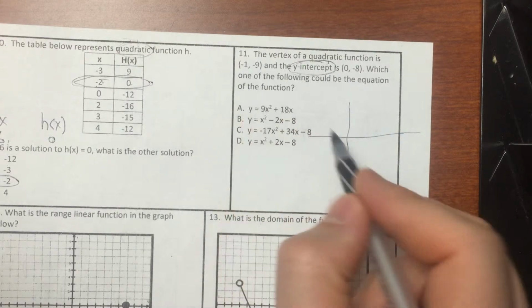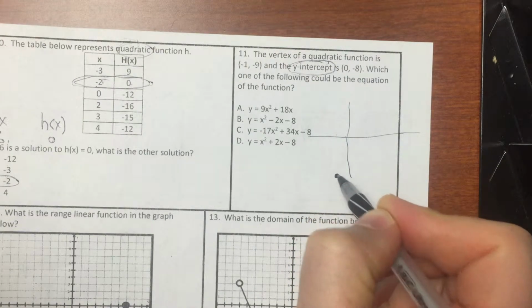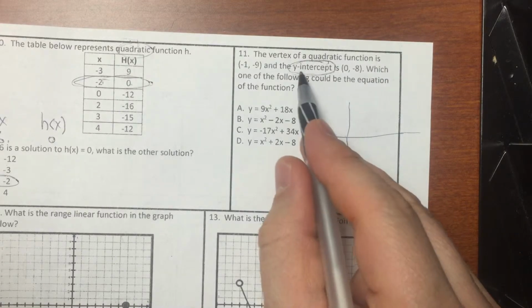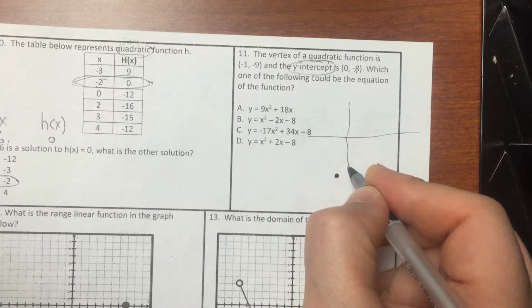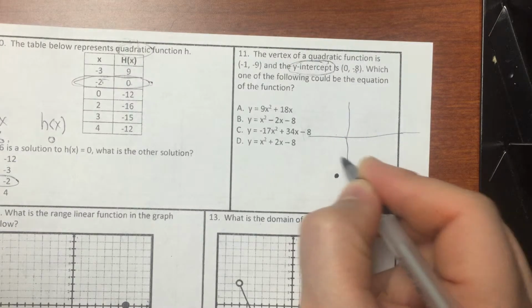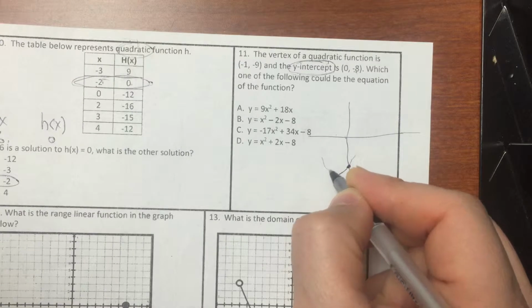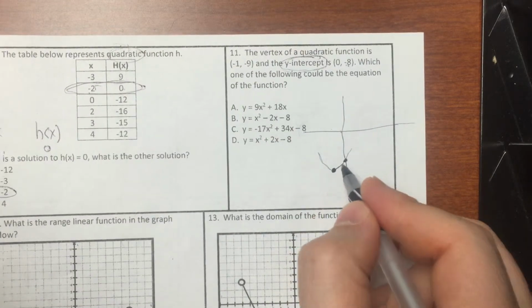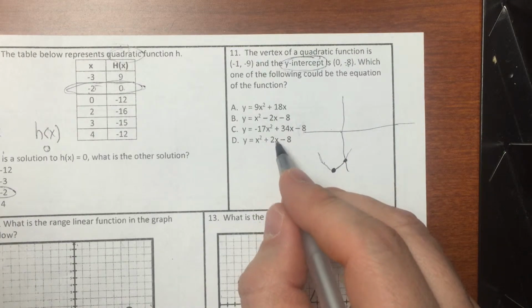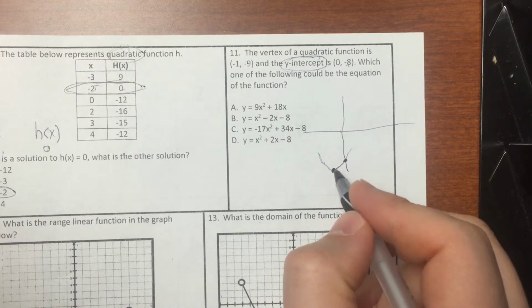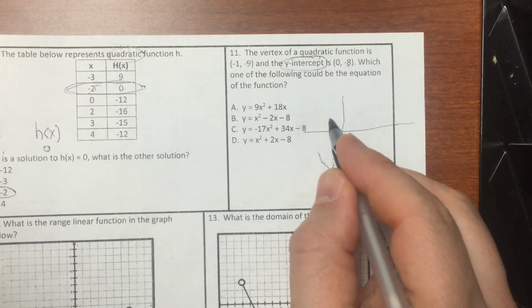First of all, let's do the vertex. Negative 1 is 1 to the left, and negative 9 is 9 down. So this is a minimum vertex, it looks like. And the y-intercept is 0, so I don't go left or right, and negative 8, I go down 8. So we have a y-intercept here, and we have a vertex here. So we could figure out another point right here, and we could get the equation. That's one way you could do this. Let's go ahead and do it that way first, and then I'll show you another way to get it as well.